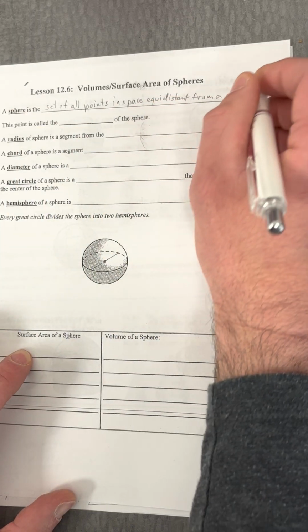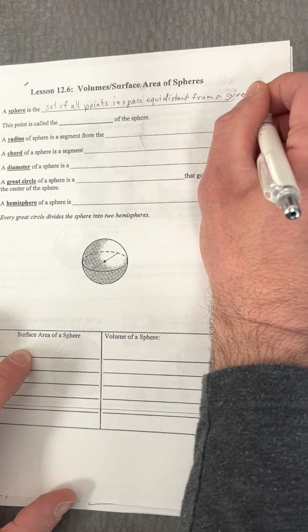All points in space equidistant from a given point.